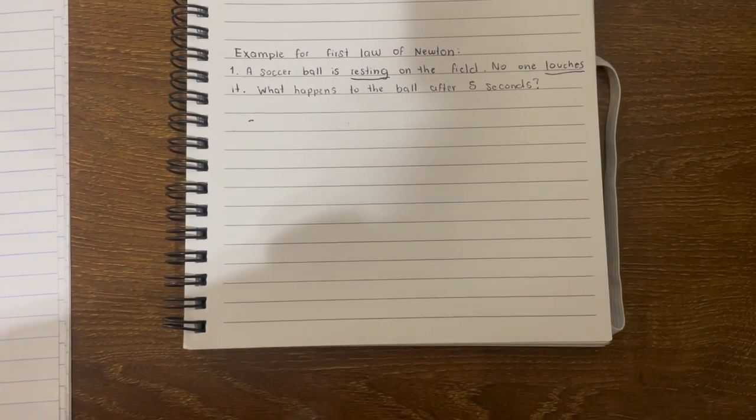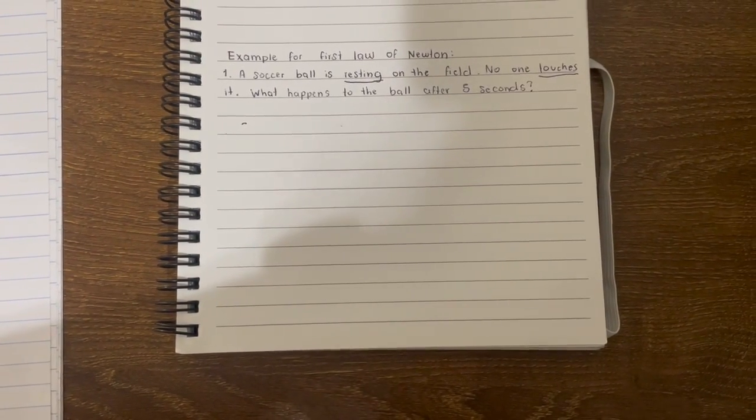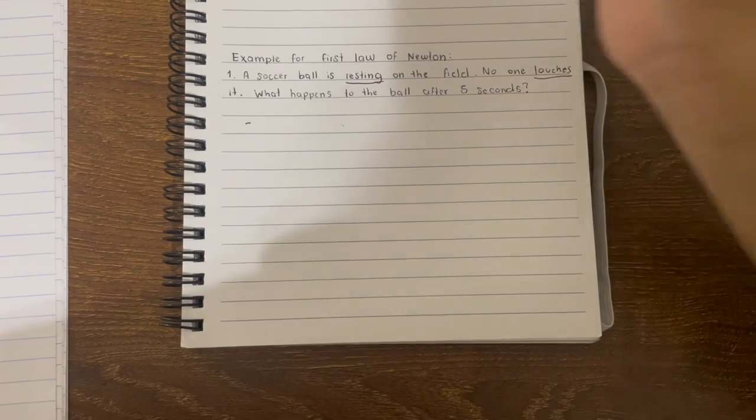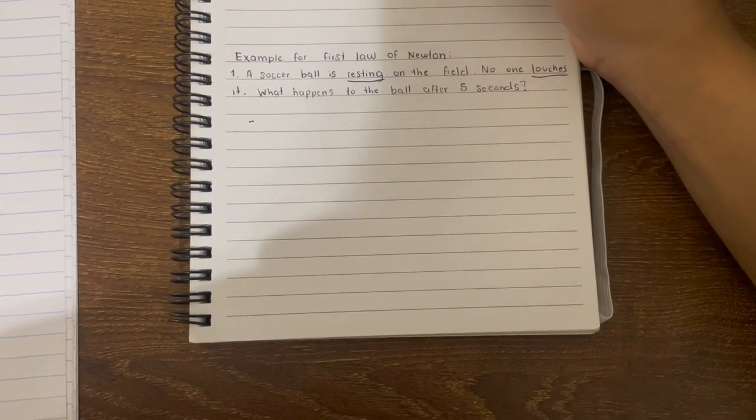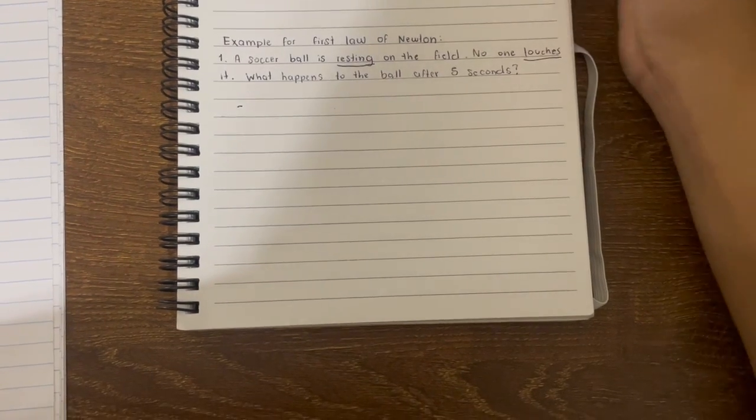Now let's make an example for the first law of Newton. The exercise says, a ball is resting on the field. No one touches it. What happens to the ball after 5 seconds?